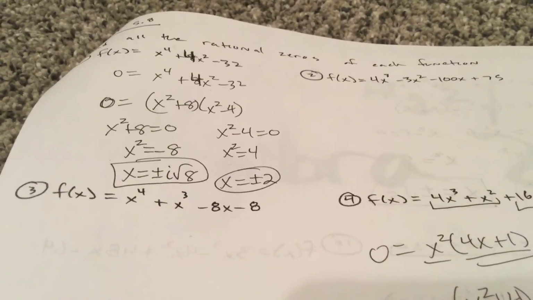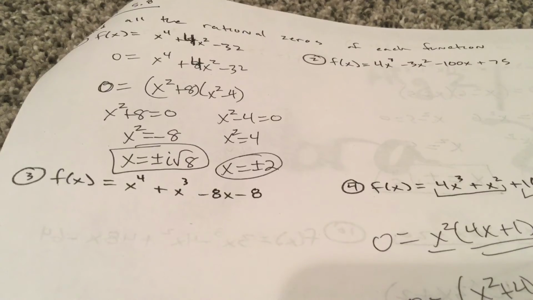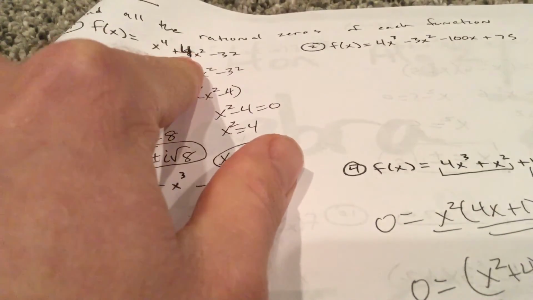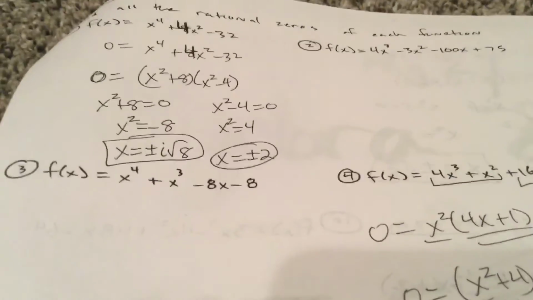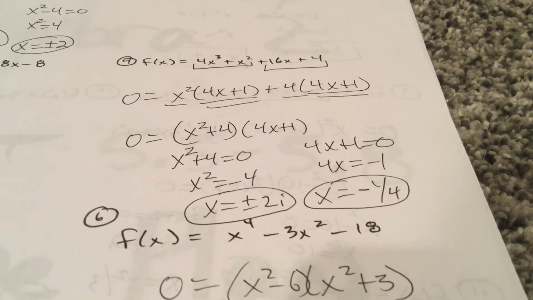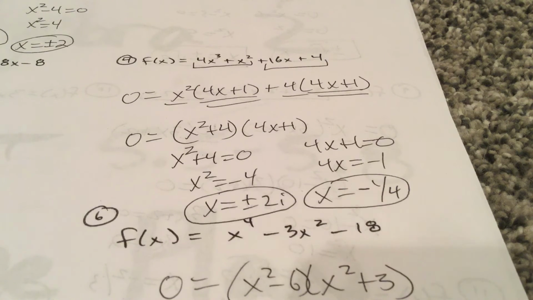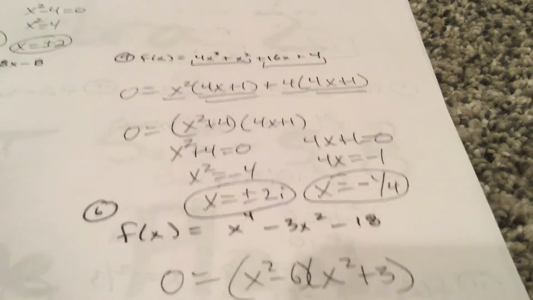This one right here, what multiplies 32, differs by 4. All right. Oh yeah, I can change this. That was 8x squared. It's got to be 4x squared for it to factor. And again, we've done this before. Factor by grouping, 4 terms. What do they have in common on the first two? X squared. What do they have in common on the second two? 4. Put the x squared and 4 together, the 4x plus 1 together. Set 4x plus 1 equal to 0. That's your real solution. Set x squared plus 4 equal to 0. You get plus or minus 2i.